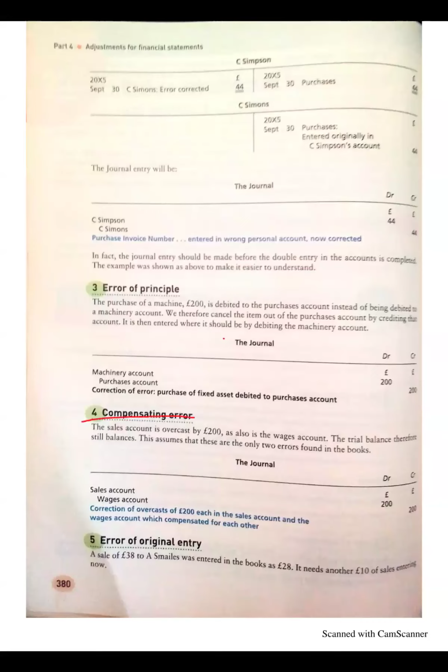These are the errors by definition, from what we said last time. These are basically the errors that cancel themselves out. As a result, the trial balance does not fail to agree when these errors are committed. So for example, with the compensating error, you have your trial balance.